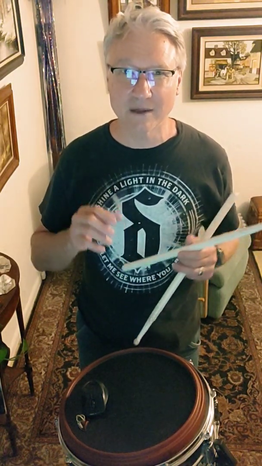1 E, 2 E, 1 E, E and 2 E, E and. So you can count those 16th note triplets while you play 8th note triplets. You see, because they belong in there. 2 over 16 is the same as 1 over 8, right? Even within triplets. 2 over 16th triplets, right? Triplets, artificial, is the same as 1 over 8 triplets.